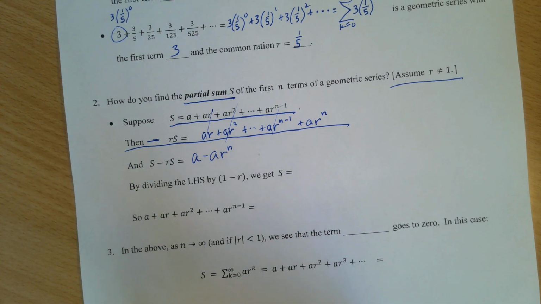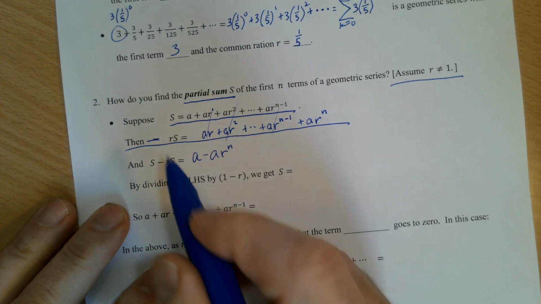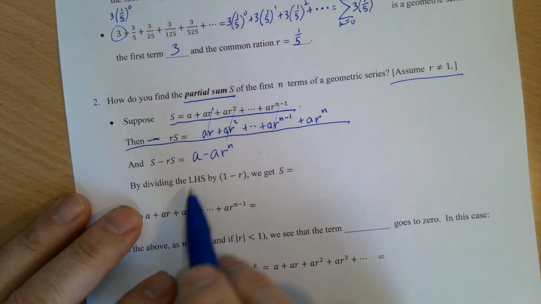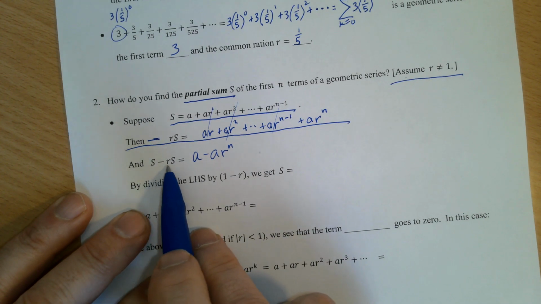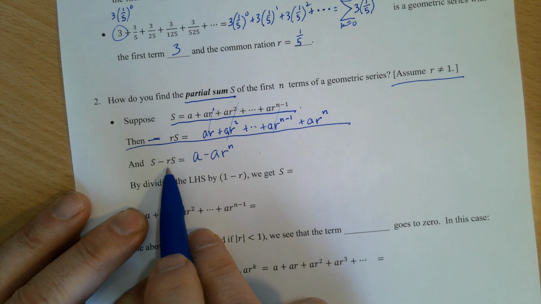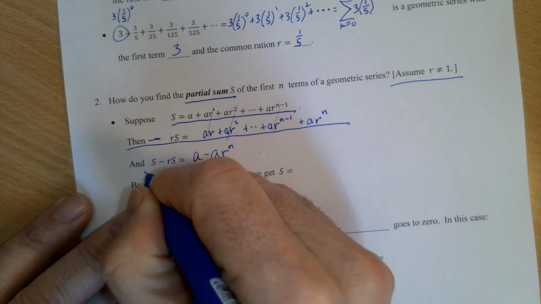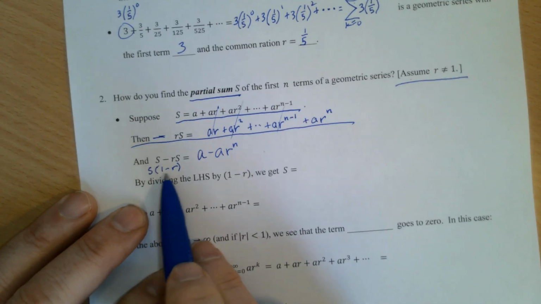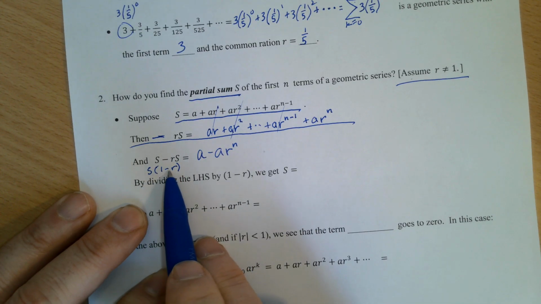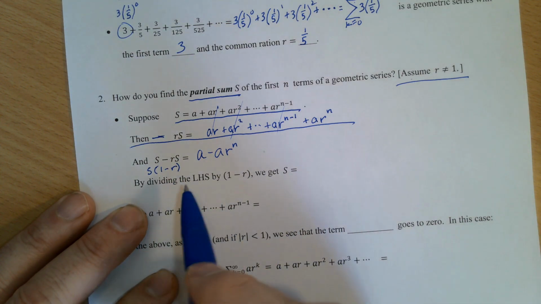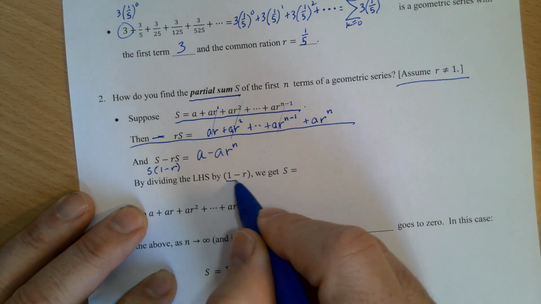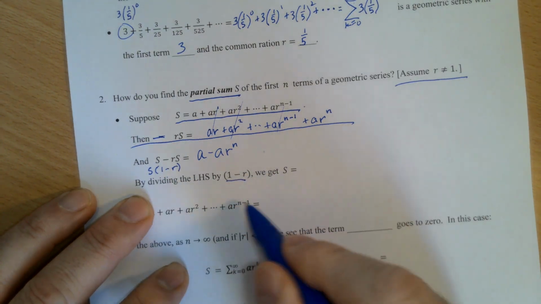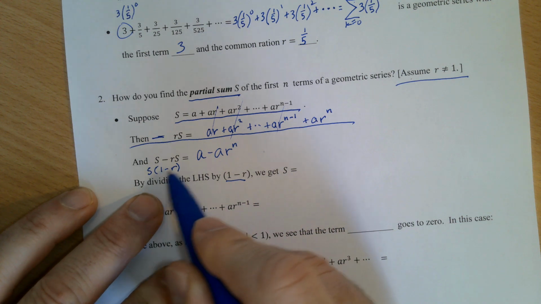Okay, now we have this equation right here we're going to work with. What is S minus rS equal to? Well, I could factor an S out of that, right? That would become S times 1 minus r. Correct? Now, if you do the distributive property here, you get S minus rS, which is exactly that. Well, we're just going to divide both sides by 1 minus r to get S by itself.